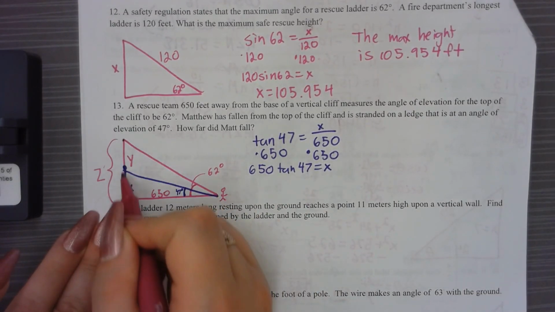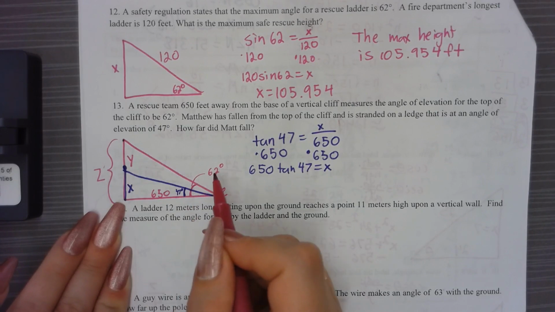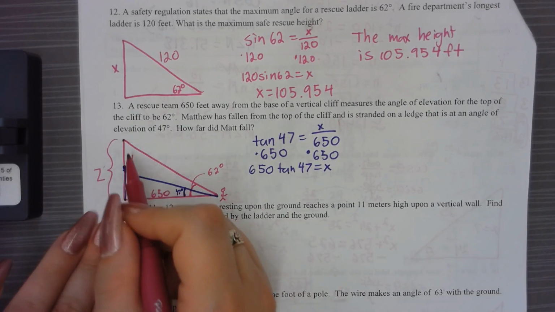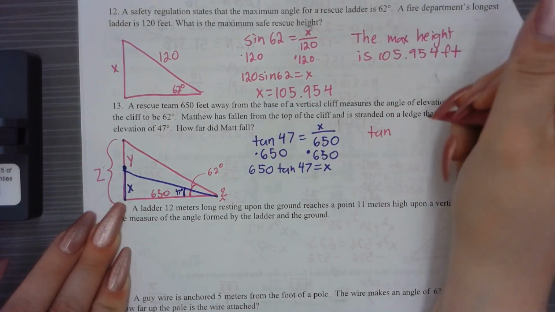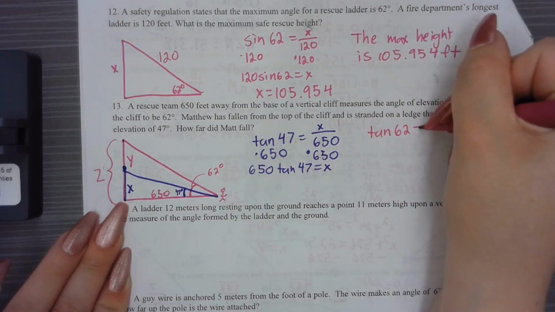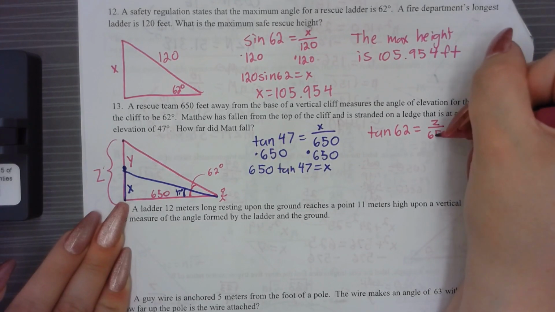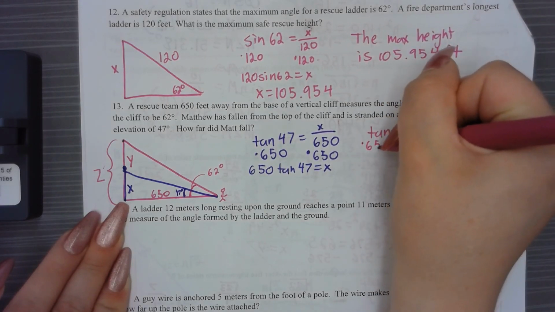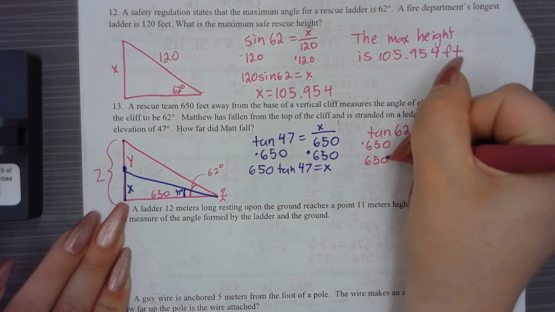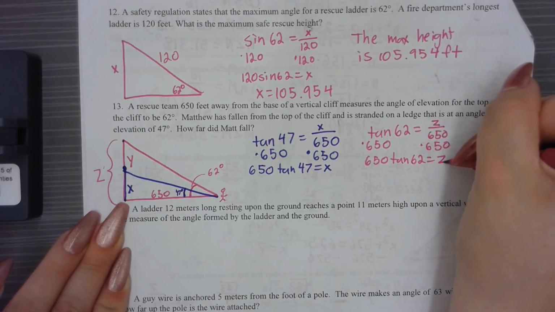So I'm going to find this long length, this whole thing, this Z. So again, I'm working with 62 degrees now. And again, I have the opposite and the adjacent, so I'm still using tangent here. So tangent of 62 this time is equal to the opposite over the adjacent, which is 650. So again, we would multiply 650 on both sides in order to get Z.